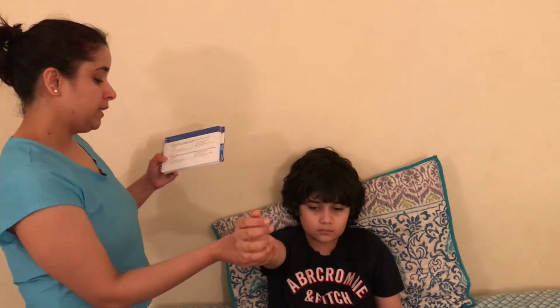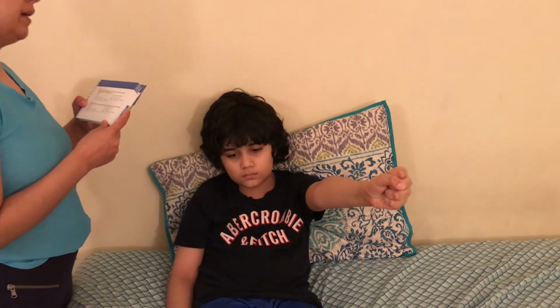So here what we do is, can you hold this hand for 10 seconds? 1, 2, 3, 4, 5, 6, 7, 8, 9, 10. Okay. Here, can you do the same for the left hand? 1, 2, 3, 4, 5, 6, 7, 8, 9, 10. Okay. So here there is no drift on the motor arm, so it's 0 for both left and right arm.